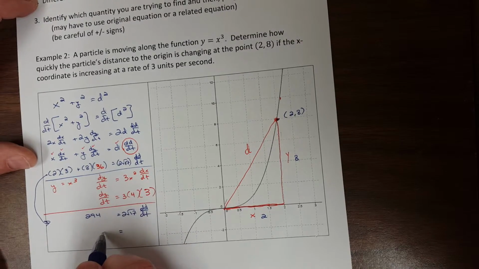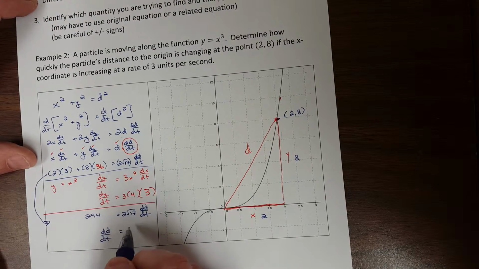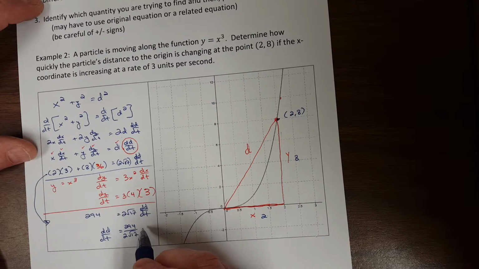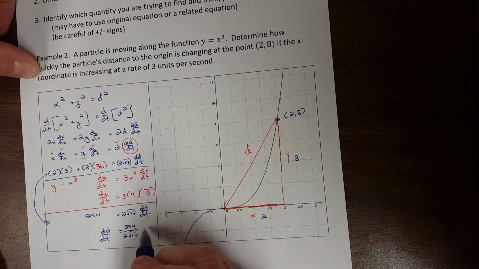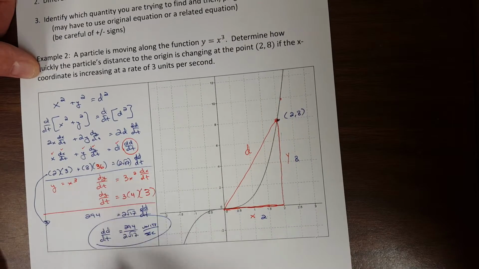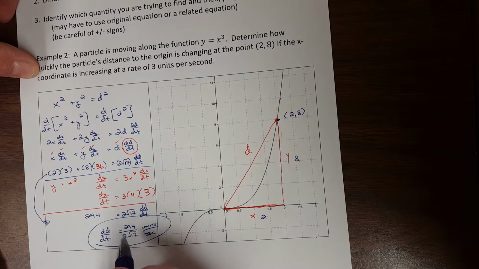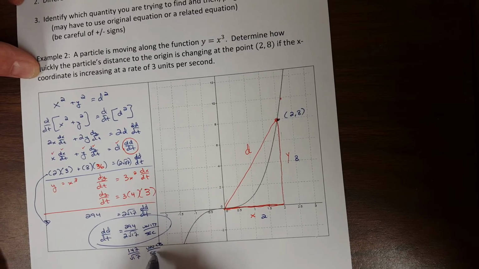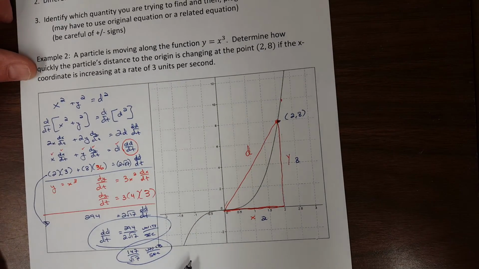So 294 equals 2 radical 17 dd dt. Divide both sides by 2 radical 17 and we get dd dt equals 294 over 2 radical 17. And we could reduce it. I'm going to be lazy right now and not do that, but I'm going to leave my answer as units per second. And there's our answer for that. Sorry to be lazy. Let's do it. What's that going to be? 147 over radical 17 units per second. I don't want to be lazy. All right, there's our answer. Introduction to related rates.